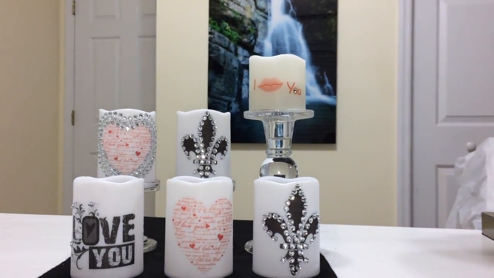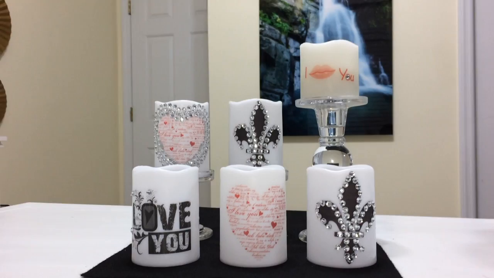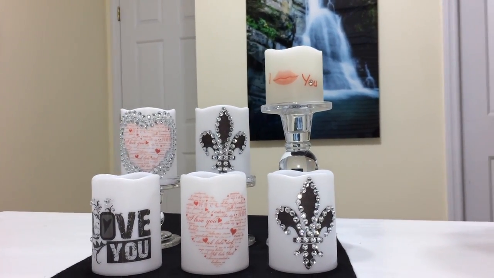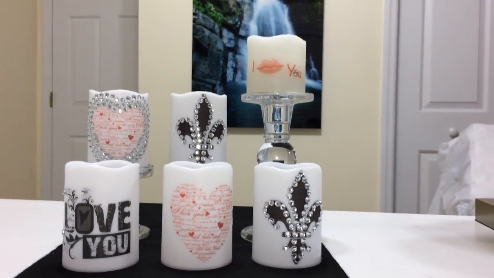Now, I made all of these candles. I could not stop. I had so many images to choose from, and I absolutely love the way these came out. And in a future video, I'm going to show you where I place these candles.